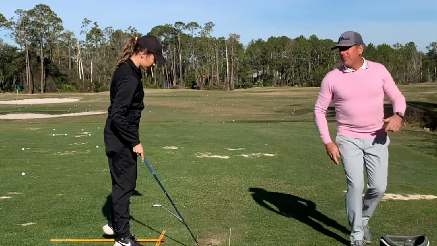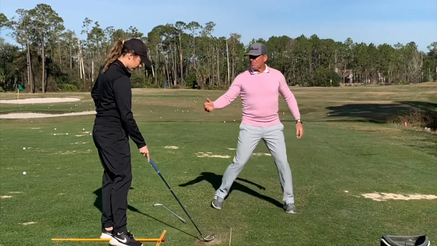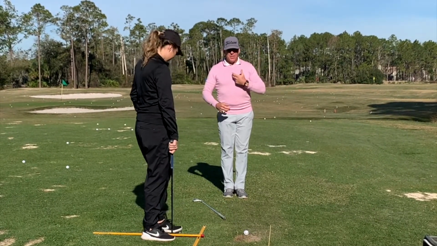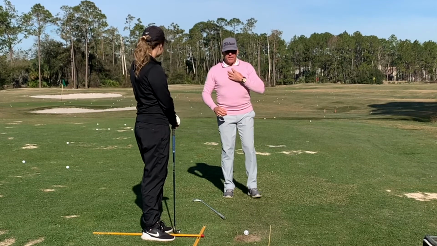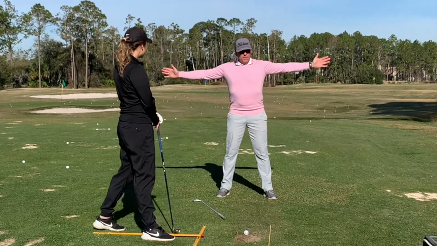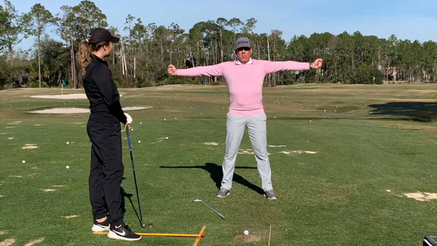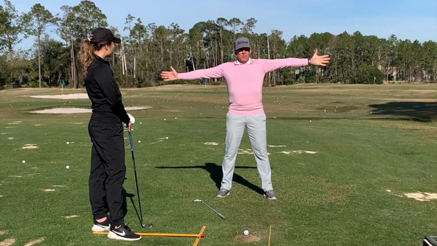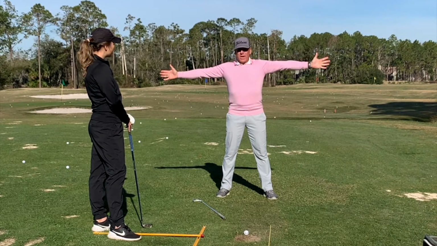So this is a drill, a simple one, and it's just illustrating something here. If I extend my arms straight like this, if I want to slap this hand with this one, keeping this arm straight, I have to pivot or rotate my body.